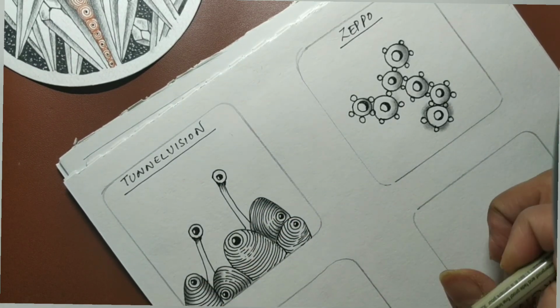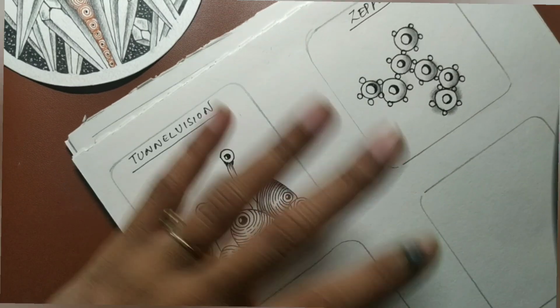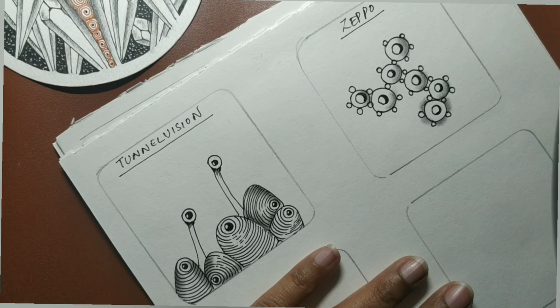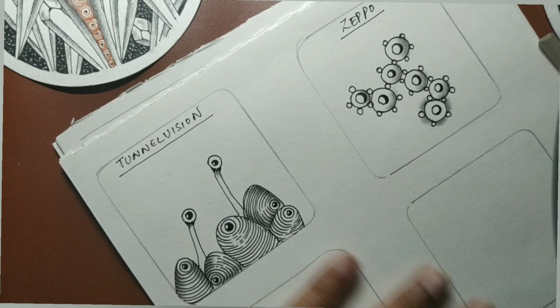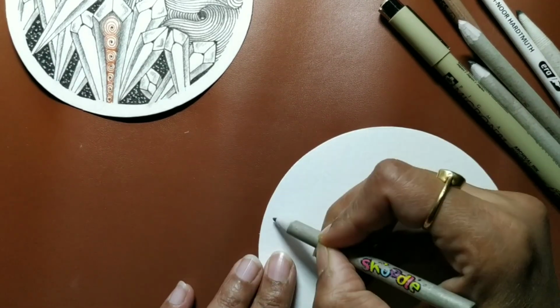So in today's style, we are going to be using these two tangles primarily, and probably one or two more to support these tangles. So let's get started. So let's now start with a border.